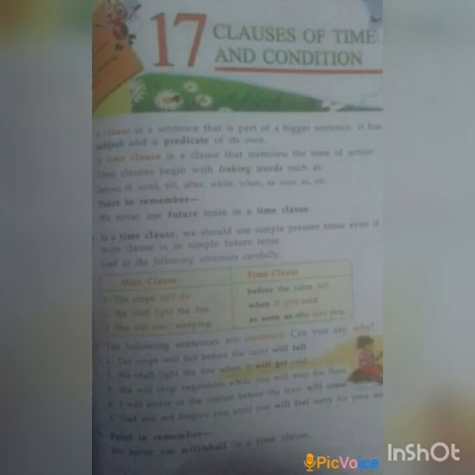The following sentences are incorrect. Can you say why? The crops will fail before the rains will fall. We shall light the fire when it will get cold. She will chop vegetables while you will mop the floor. I will arrive at the station before the train will come. Dad will not forgive you until you will feel sorry for your mistake. Point to remember: we never use will or shall in a time clause.